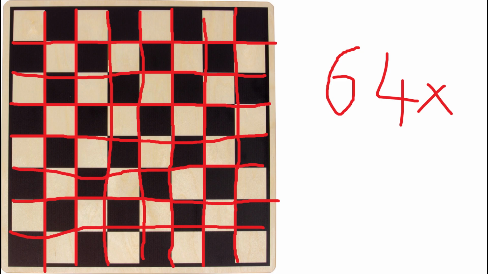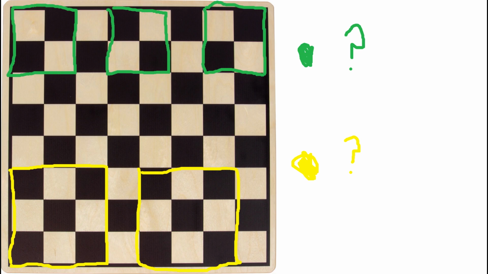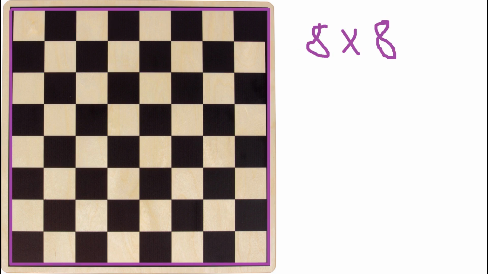So most people's first mistake is assuming that the only squares that count are the small ones, 1 by 1, but the question gets far more interesting when we count all the squares, including 2 by 2 squares, 3 by 3, and all the way up to the single 8 by 8 square.